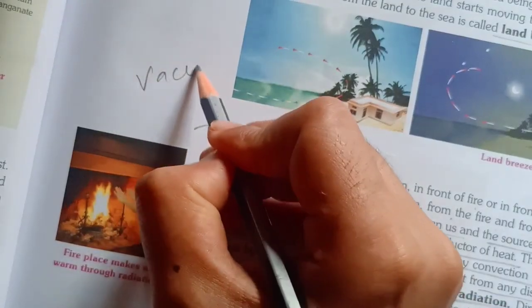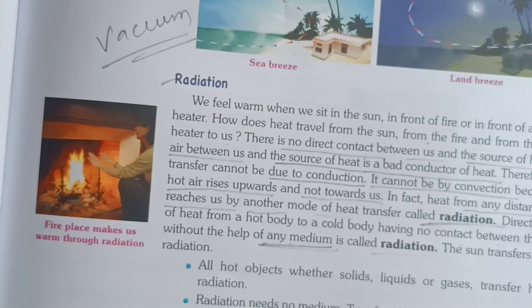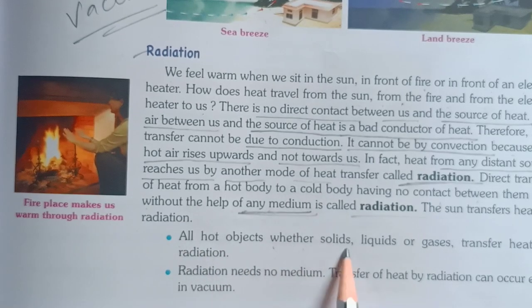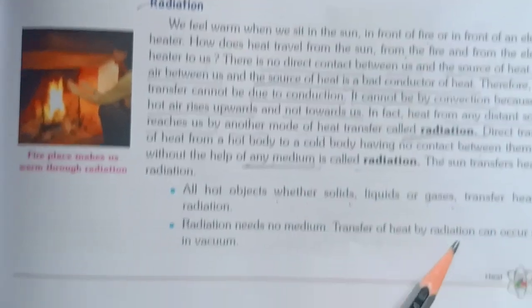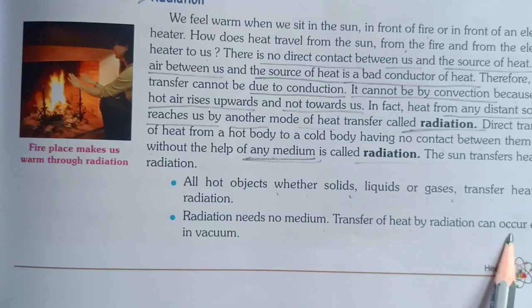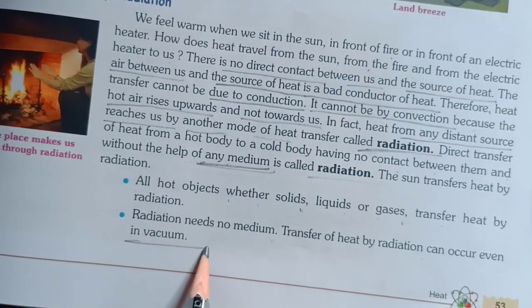Radiation can also occur when there is no medium. That means in vacuum, where there is no air also. In space or in a vacuum, the radiation process can occur. The sun transfers heat by radiation. All hot objects, whether solid, liquid or gases, transfer heat by radiation. Radiation needs no medium. Transfer of heat by radiation can occur even in vacuum, as I said.